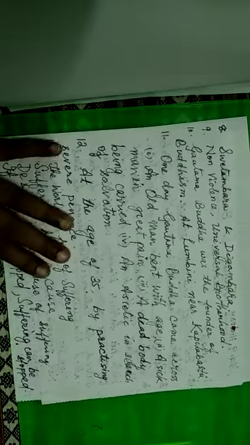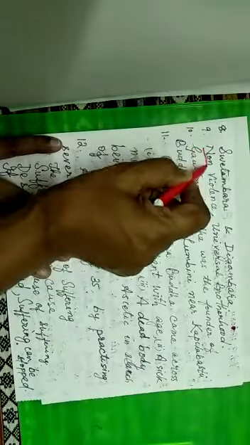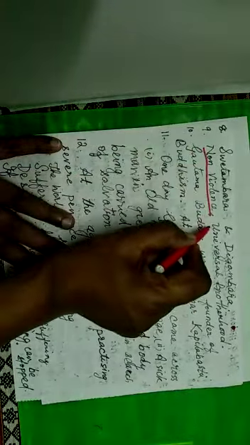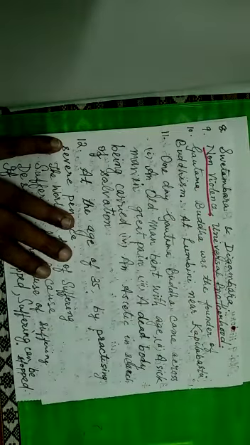Question 9. Mention 2 points of contribution of Jainism to Indian life and thought. Jains contributed greatly in the field of non-violence and equality or universal brotherhood.